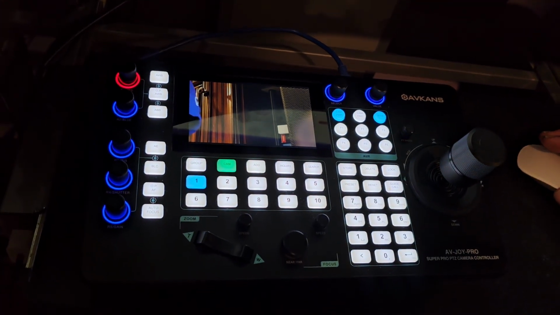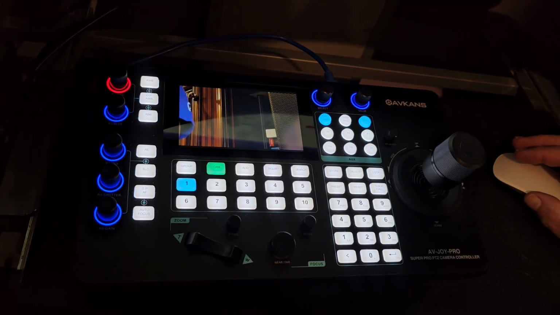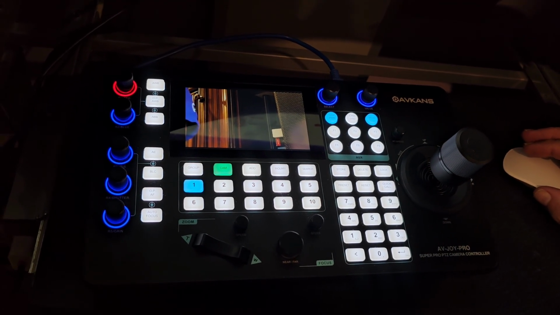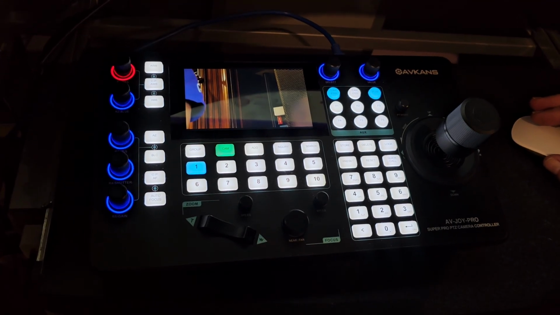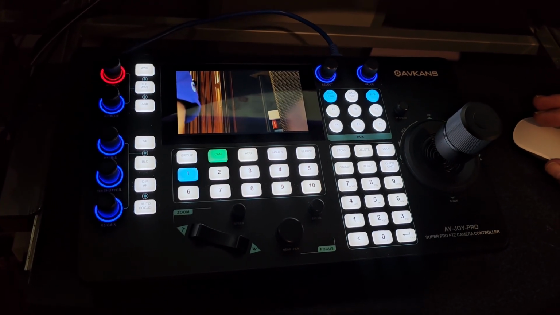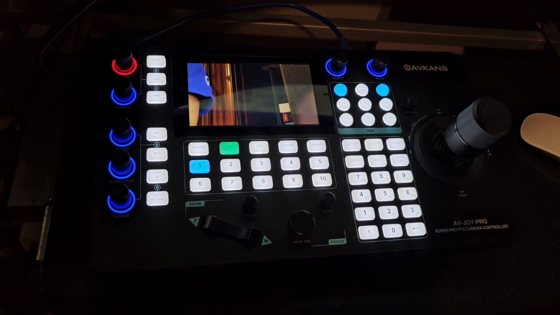If you have any questions, I could try to answer them. I don't have a deep knowledge of IP cameras, but I was able to get this to work, and I was able to actually get it to unwork and then rework again. So I know that it's actually something that's working well. I tried it with the Tail 2. I tried it with the Avkans Go.